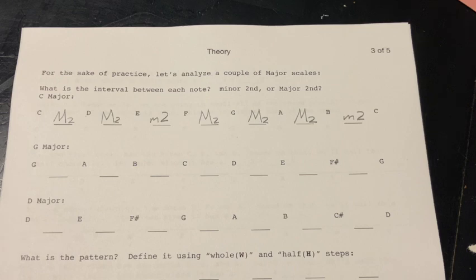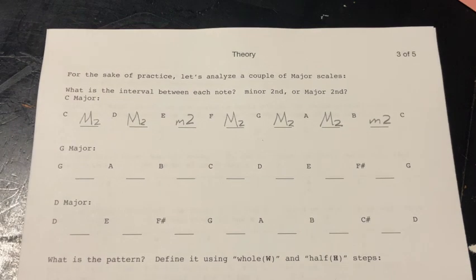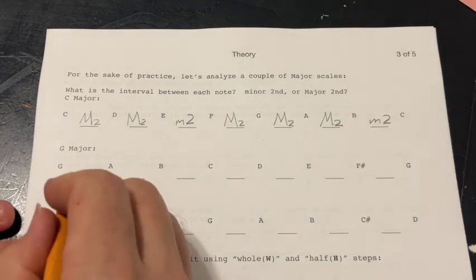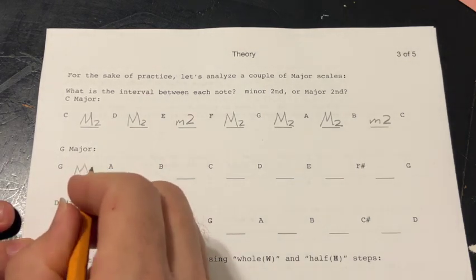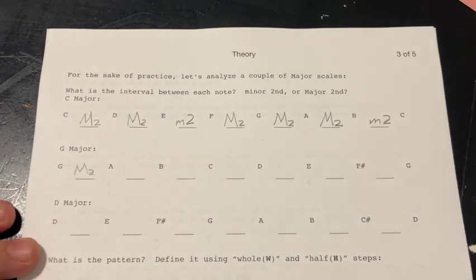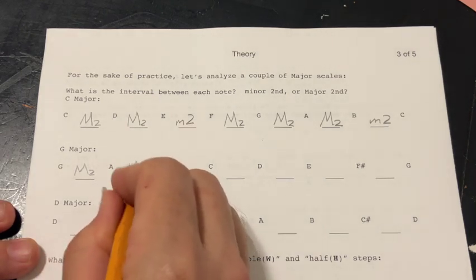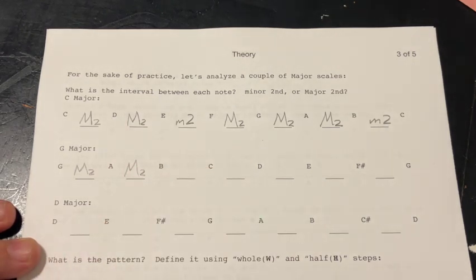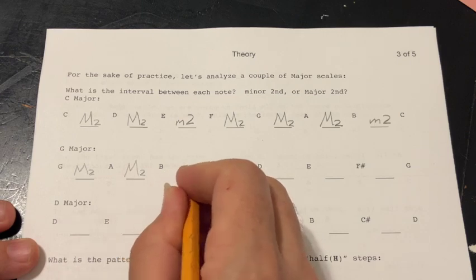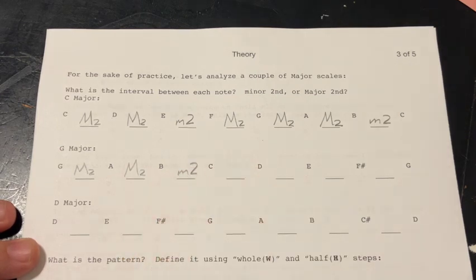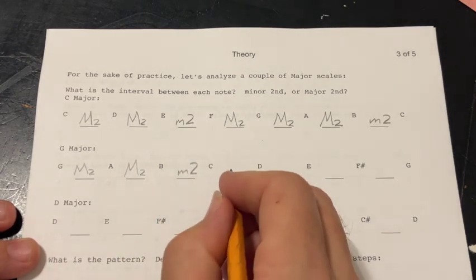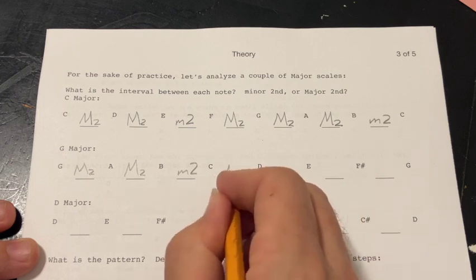Okay. So in the key of G major, from G to A, what's that? Major. A to B. Major. Yep. B to C. Minor. Yep. C to D. Major.